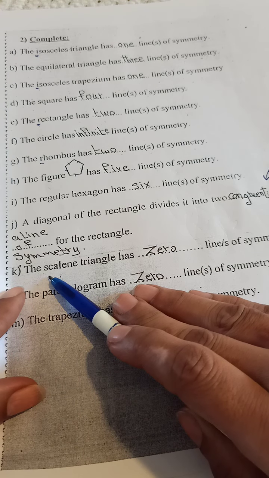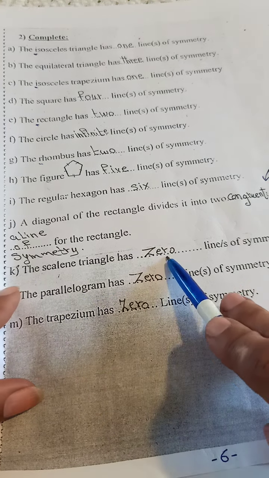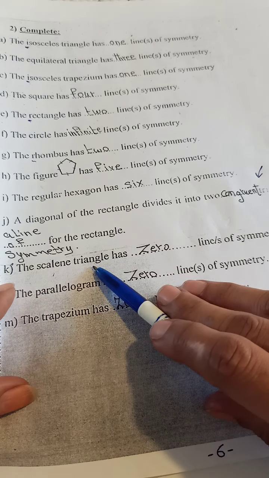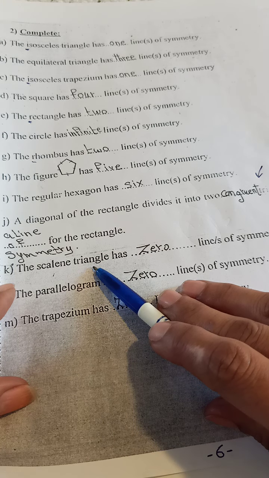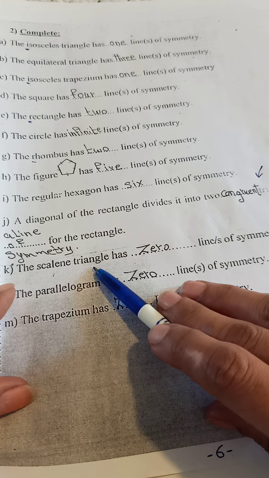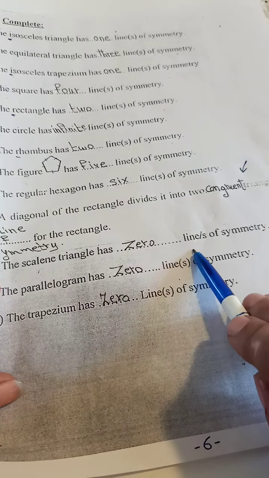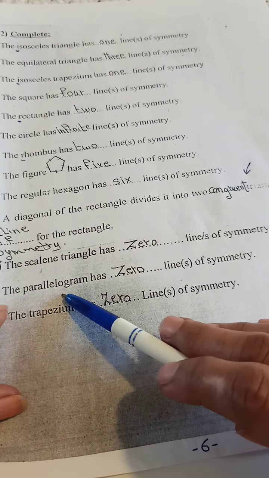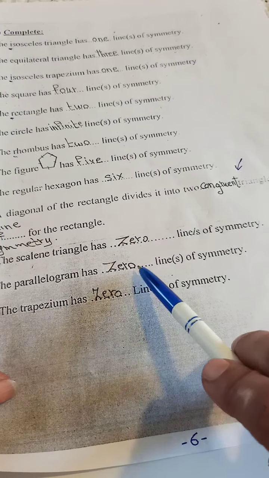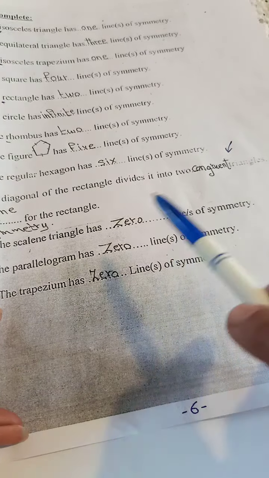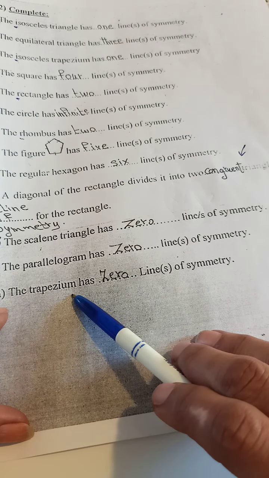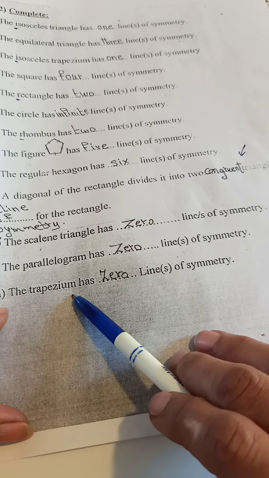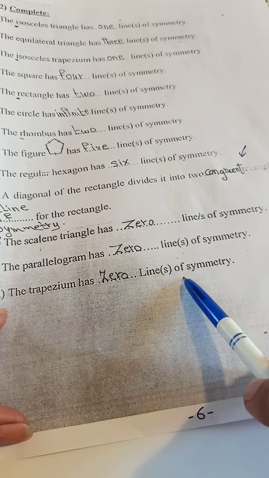I told you the scalene triangle has 0 lines of symmetry. In a scalene triangle, all sides are different. We can't make a line of symmetry, so it has 0 lines of symmetry. The parallelogram also has 0 lines of symmetry. And the last one, the trapezium, we consider it as a scalene, so it has 0 lines of symmetry.